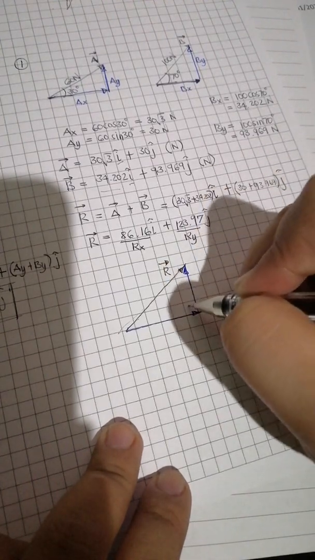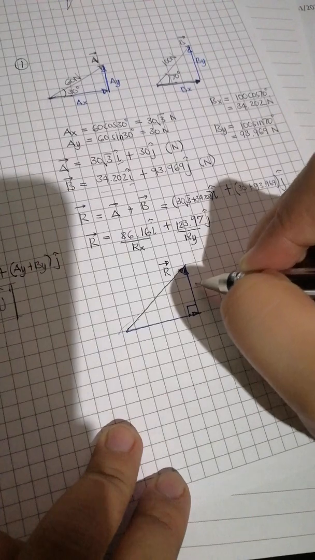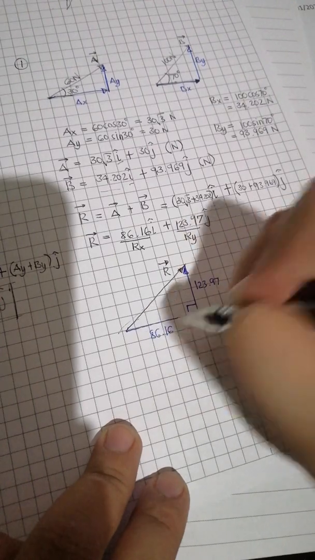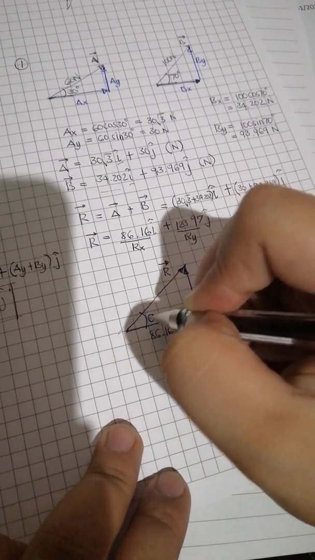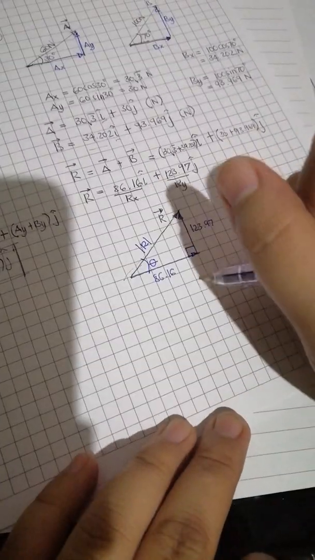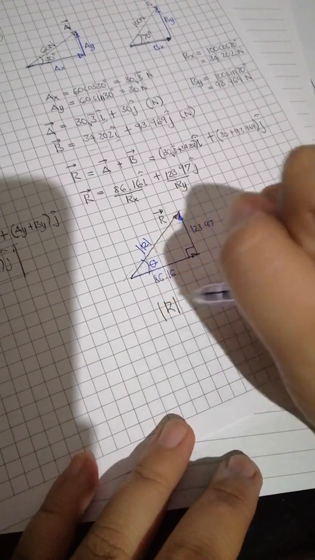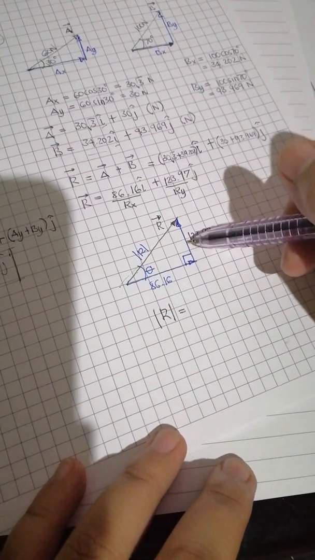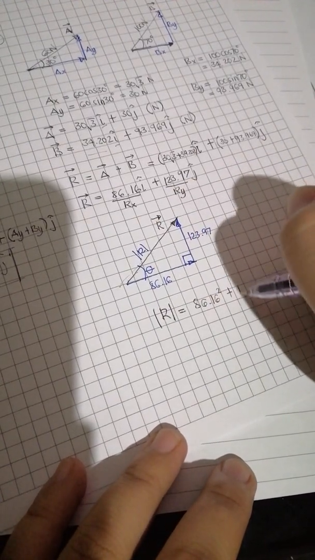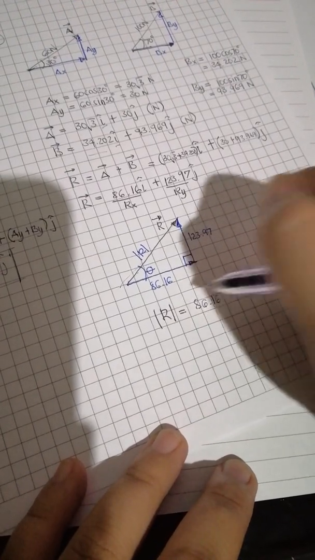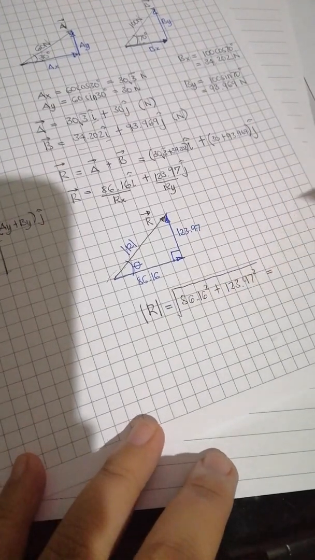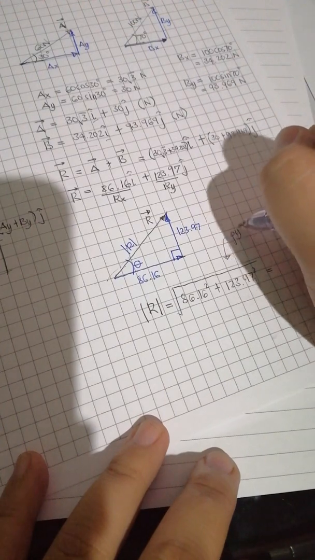Okay. Now, of course, this is a 90-degree angle. So this is 123.97. This is 86.16. Okay. So this is the angle, and then this is the magnitude. Okay. So for us to get the magnitude, Pythagorean theorem: x component squared plus y component squared, square root of the sum of the squares of the legs.